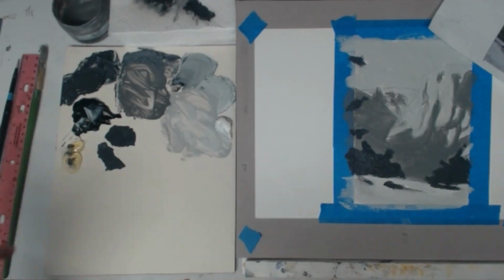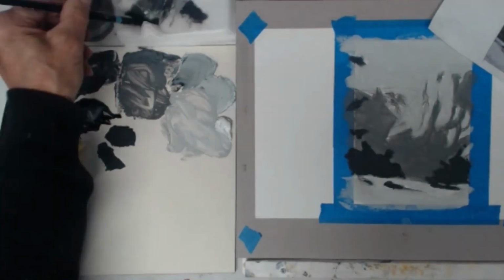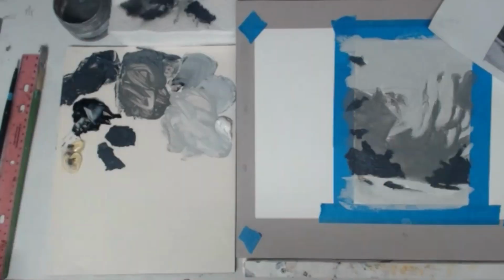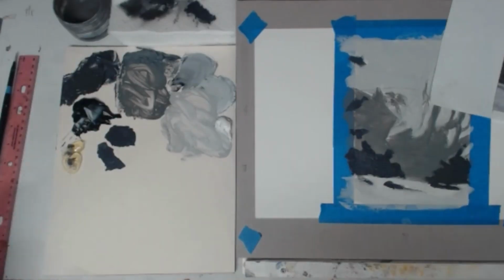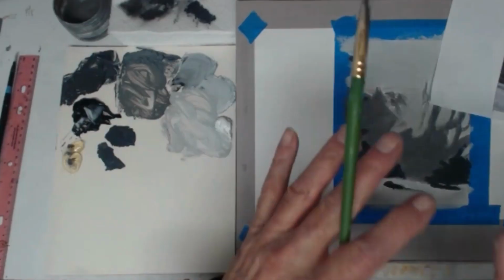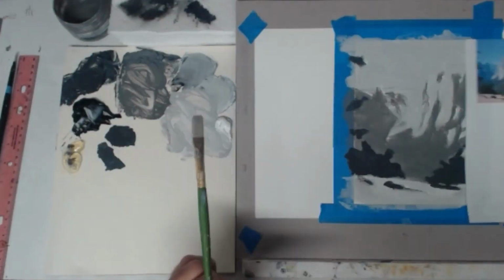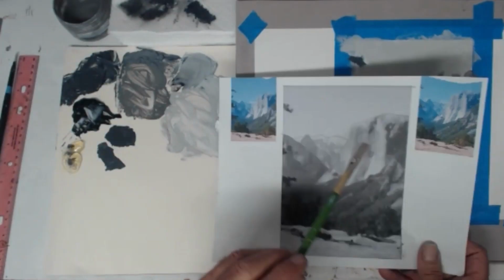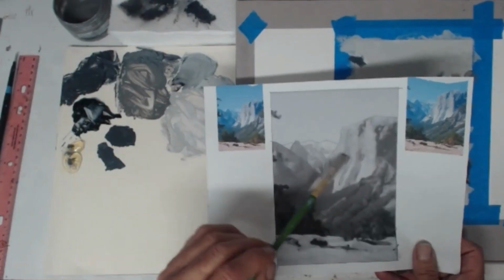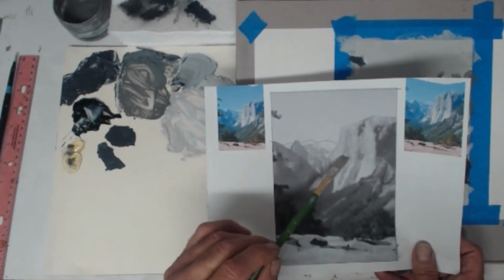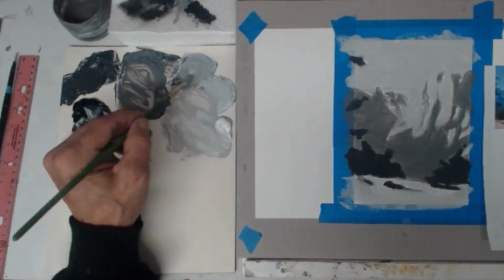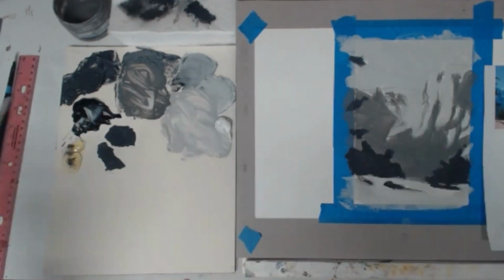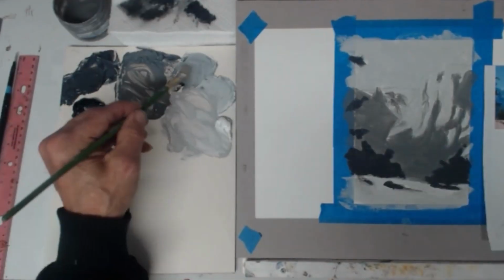Now I'm going to switch brushes here. Okay, so three values. Now let's say we want to do some variations. Now we want to look at our next larger shape areas. And one of the larger shape areas here that you can barely see, there's a change in value at the top. So that would be a value a little darker than this light value, which is up here.